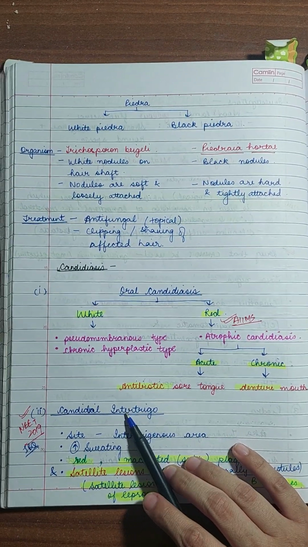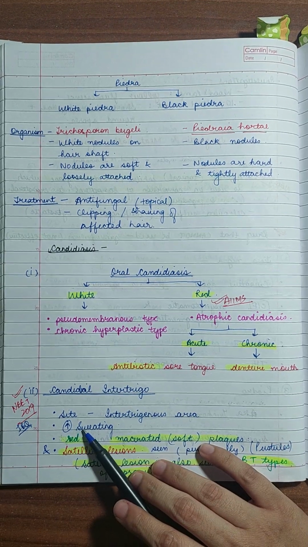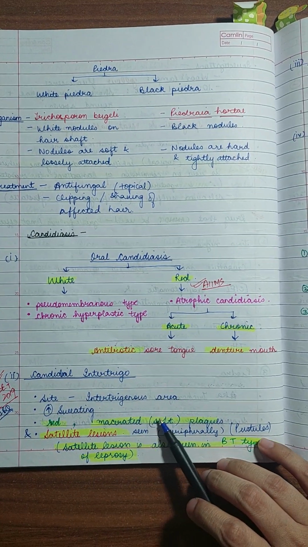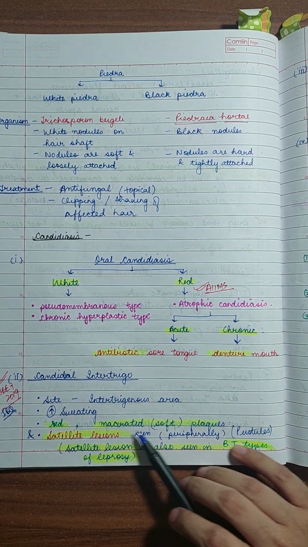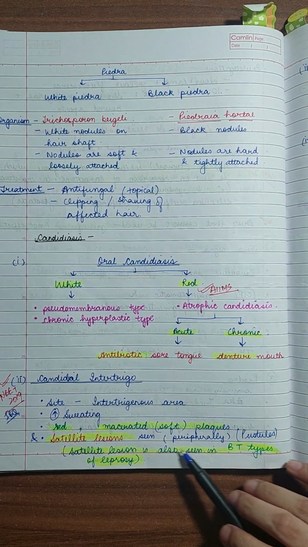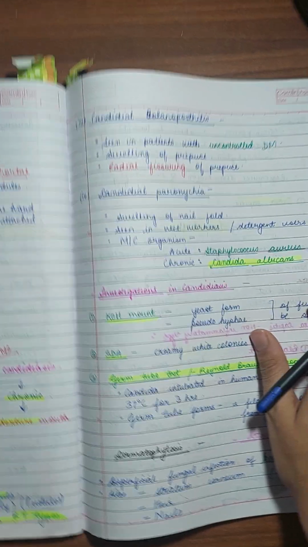The second is candidial intertrigo. The site is intertriginous area. It is seen when there is a lot of sweating in this area and it leads to red, macerated, that is soft plaques, and satellite lesions are seen in the periphery like pustules. Satellite lesions are also seen in the BT types of leprosy, so this is an important point to remember.